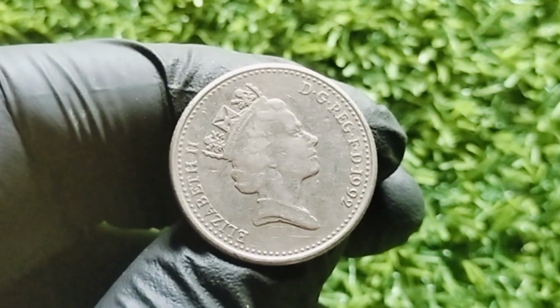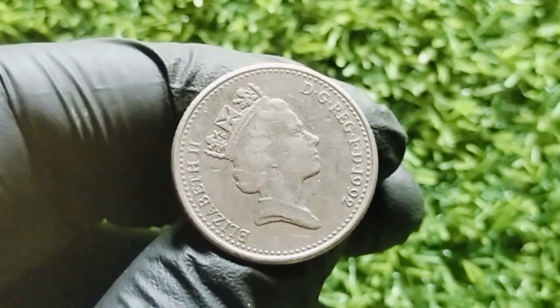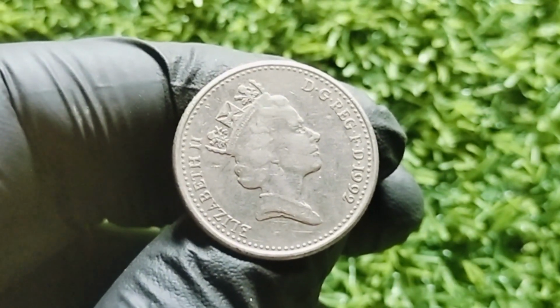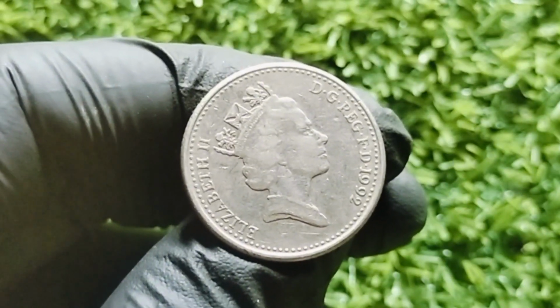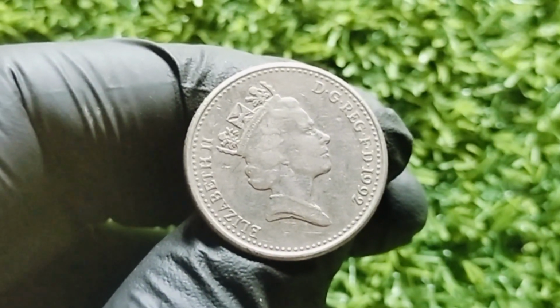Still, the large 10p coins like that from 1992 hold a nostalgic place in the hearts of those who remember them as part of the classic British pocket change of the late 20th century.